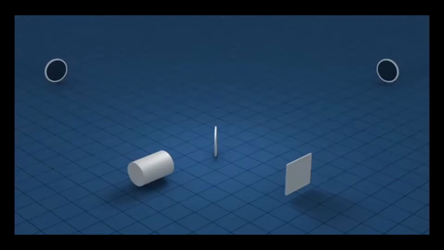The following video shows a simple animation of the Michelson interferometer.